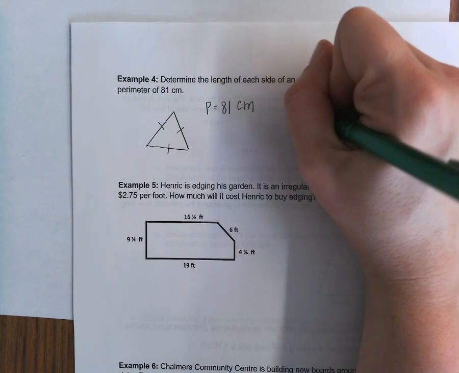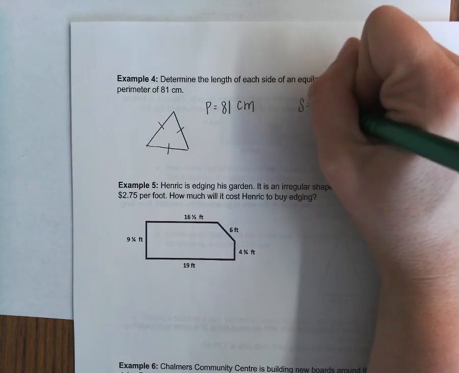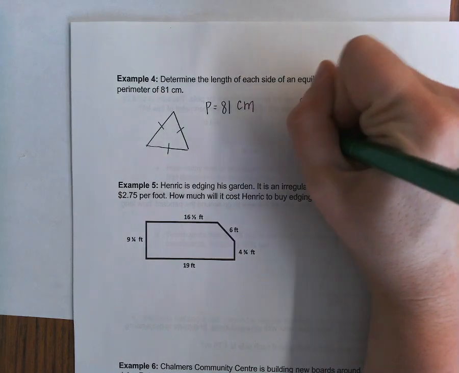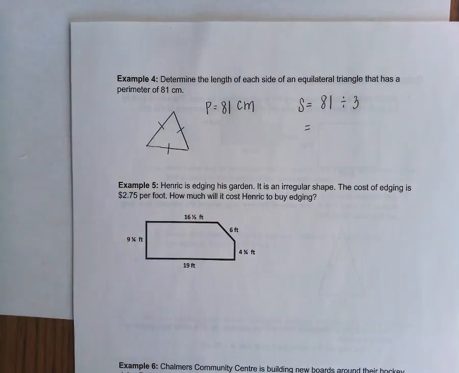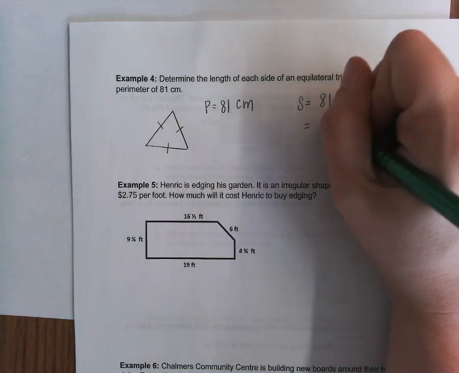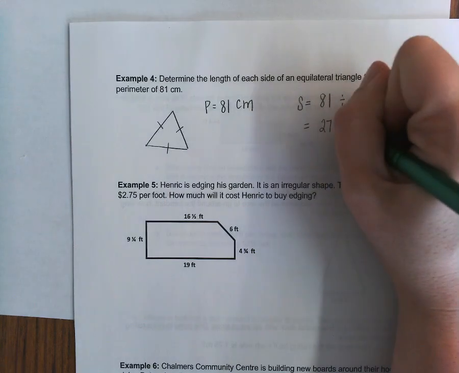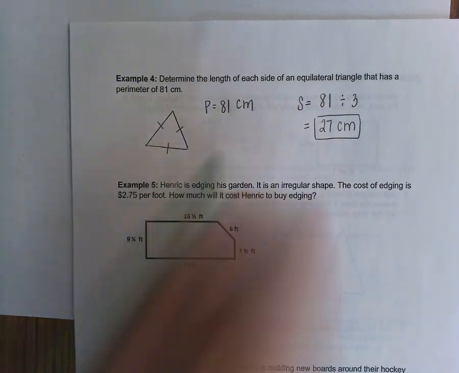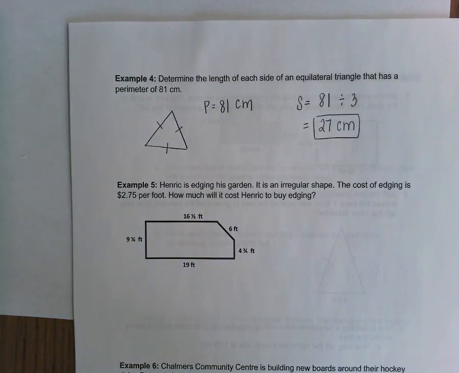So one side length would be equal to 81 divided by 3. And 81 divided by 3 is 27 centimeters. So 27 plus 27 plus 27 would equal 81 centimeters.